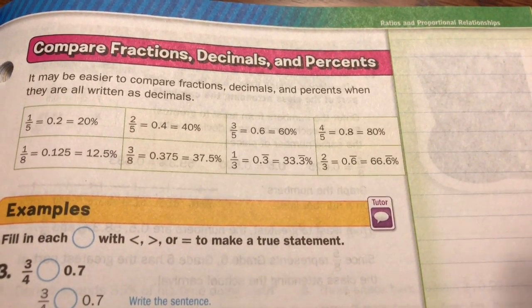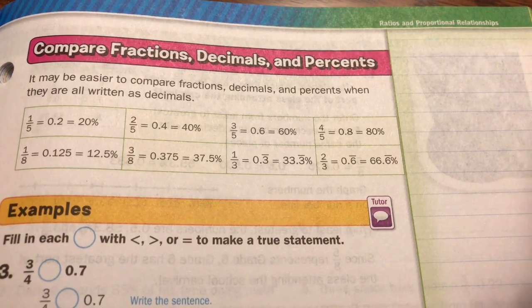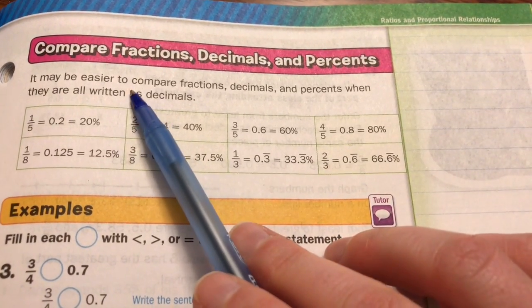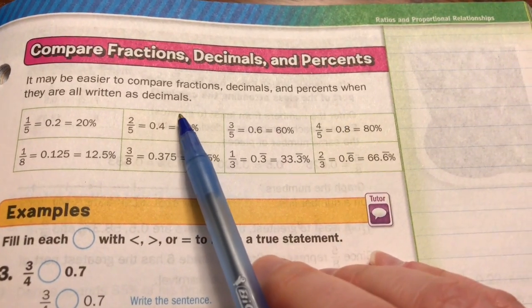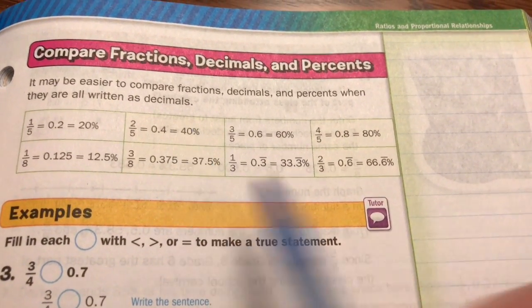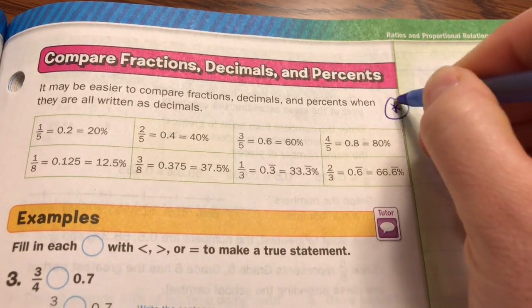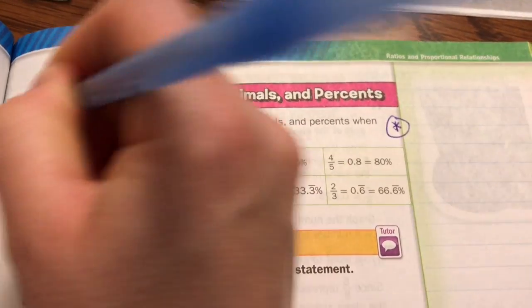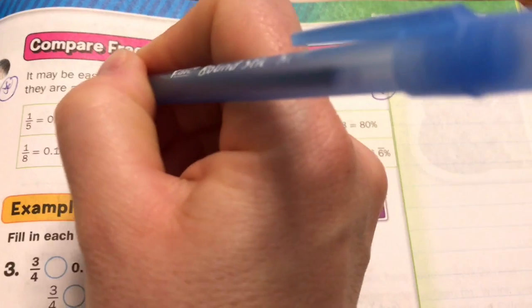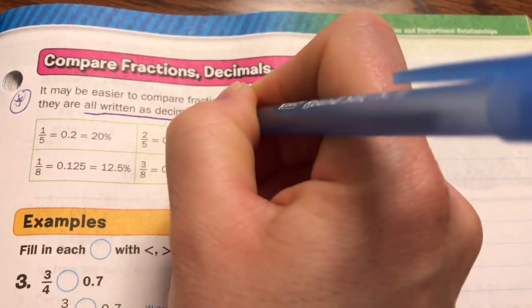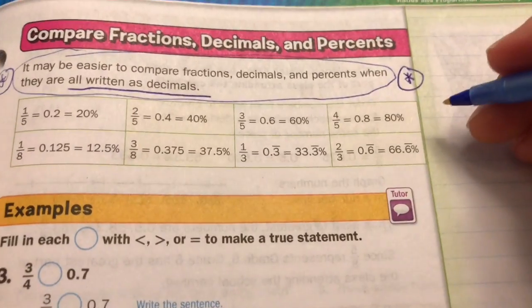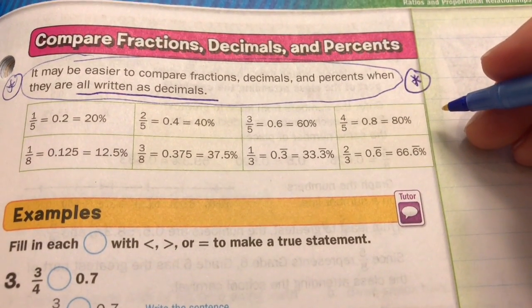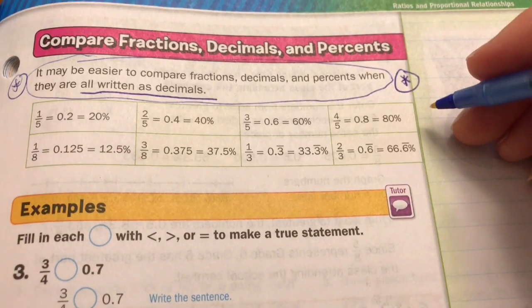You'd think maybe just make them all fractions, but actually it might be easier to compare fractions, decimals, and percents when they're all written as decimals. So this is the trick that we're going to use. We are going to try to write them all as decimals. It may be easier to compare fractions, decimals, and percents when they're all written as decimals. All right, let's see why.